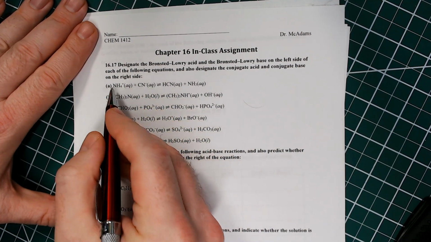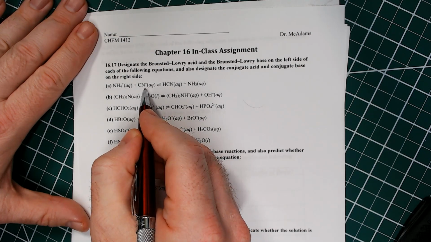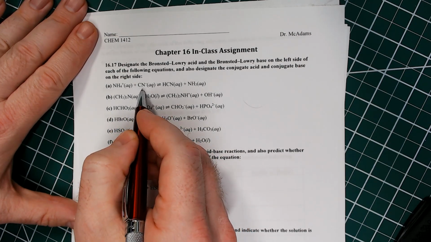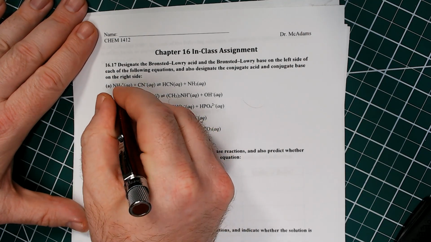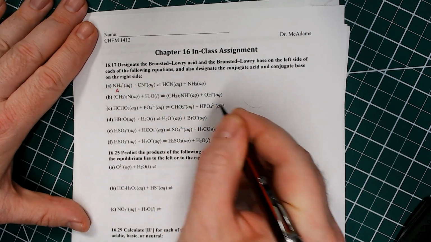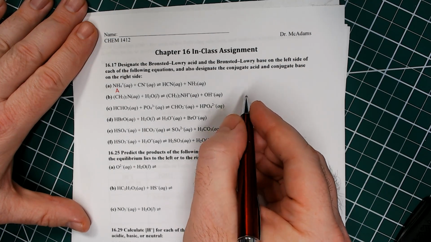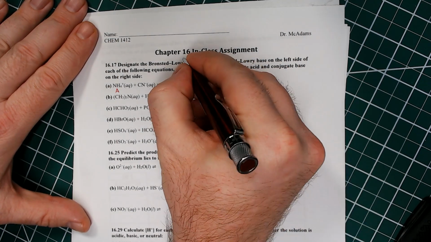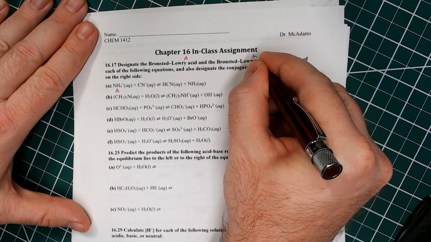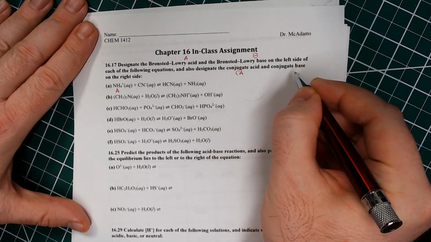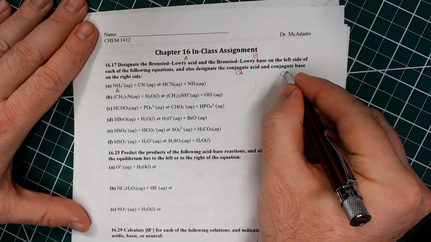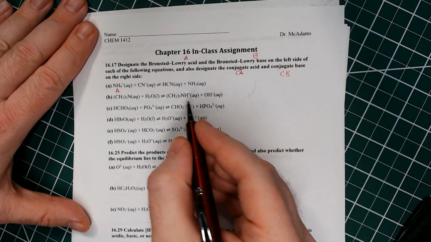All right, so we've got ammonium and cyanide. If you have something that does not have hydrogen in it, it can't be the acid. So that means that this, the NH4 plus, has to be the acid. I'm just going to use the letter A for acid, and for base I'll use the B. And then for conjugate acid I'm going to put Ca, and for conjugate base I will put Cb. So there is our acid.